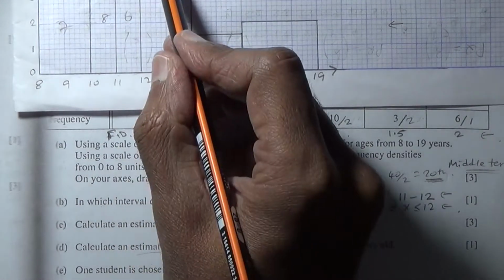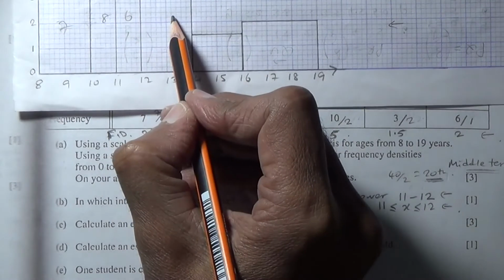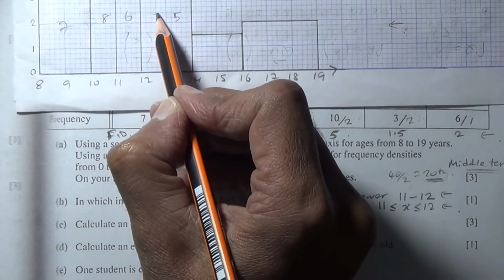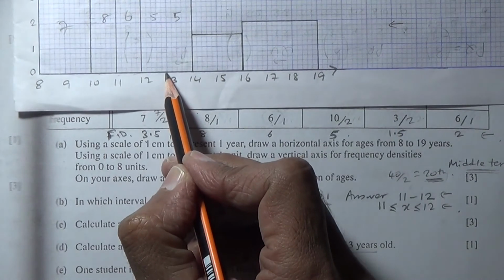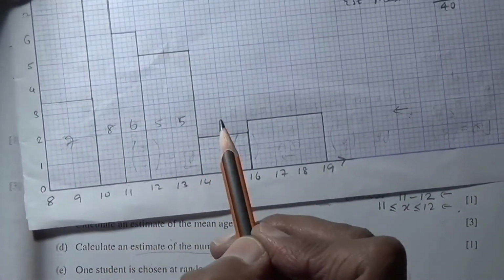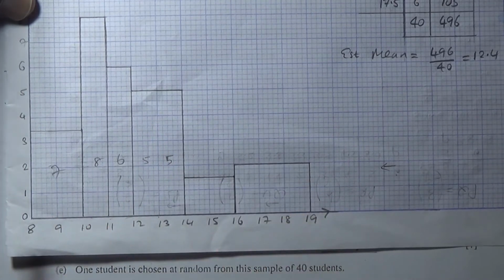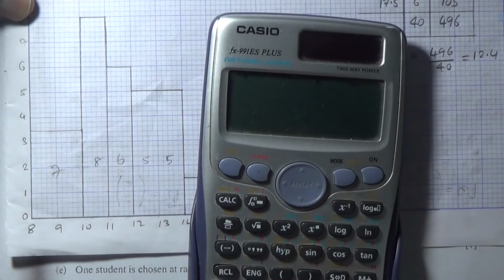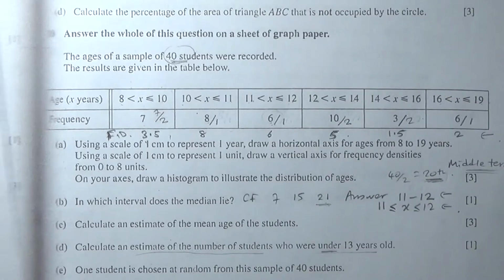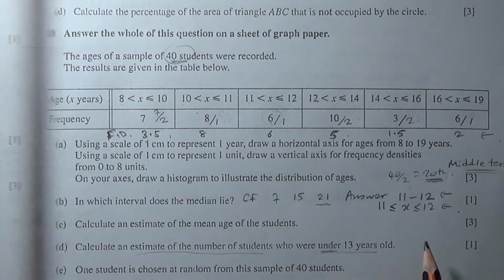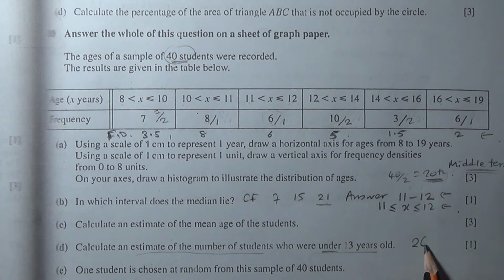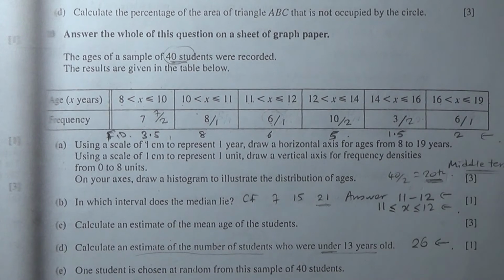But for this one here we've got 10, so you've got 5 here and 5 here, because dividing by 2 you get 13. Alright? So that's how you look at the areas basically. So the answer to the question is 7 plus 8 plus 6 plus 5, which is 26. So that's the answer.